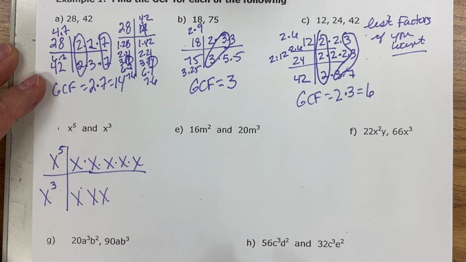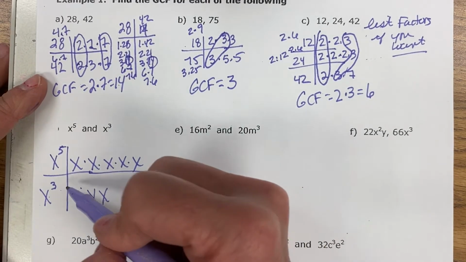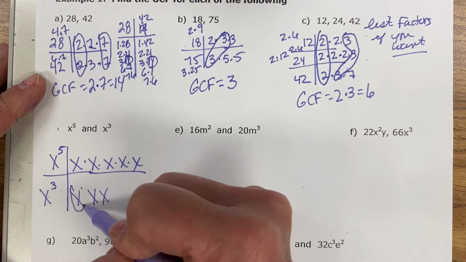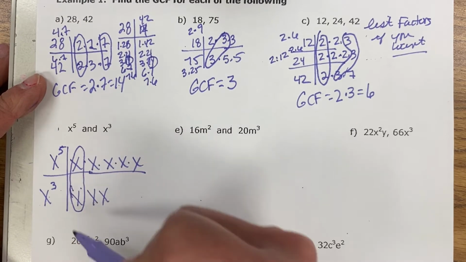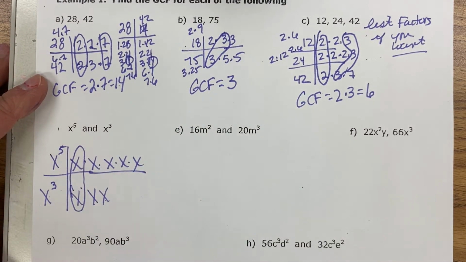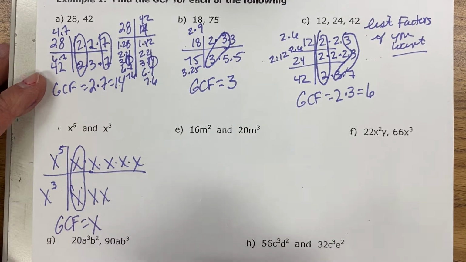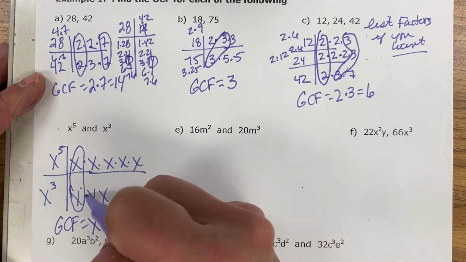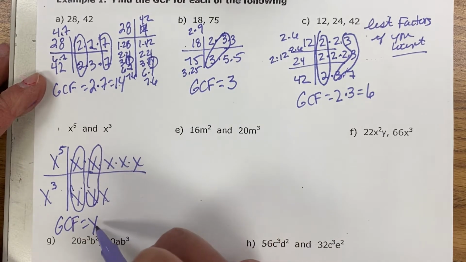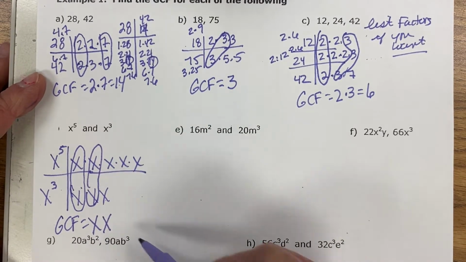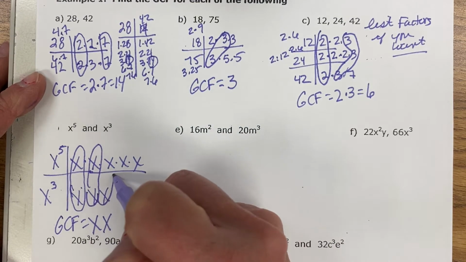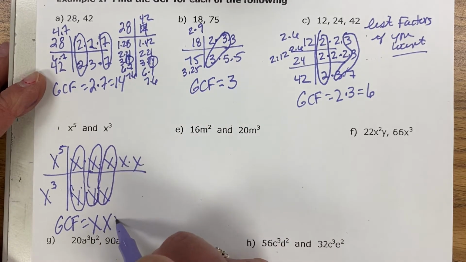So if we follow that pattern, that means that they have to share. So both the x to the 3rd and the x to the 5th both have an x in common. So I know they have an x in common. The top and the bottom also have another x in common. And once again, the top and the bottom also have another x in common.